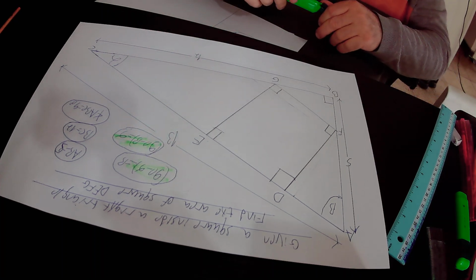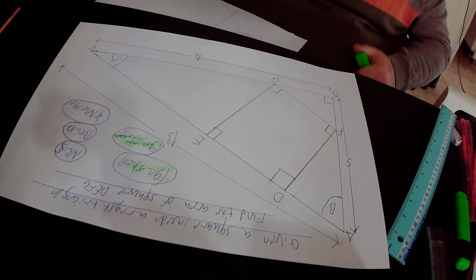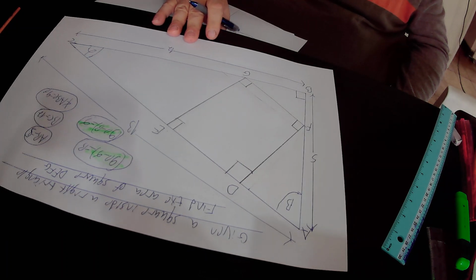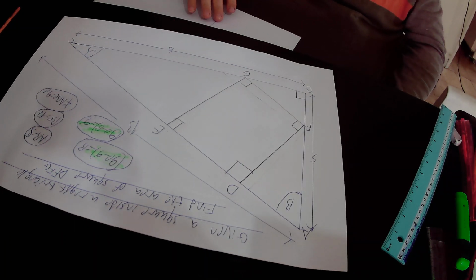We also have the rule that the sum of the angles on one side of a straight line is equal to 180 degrees.